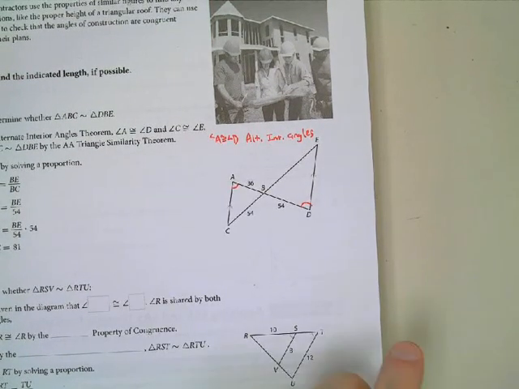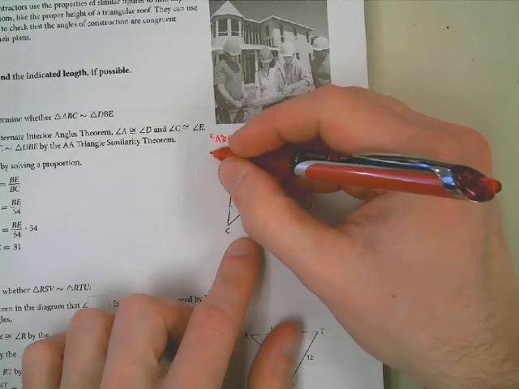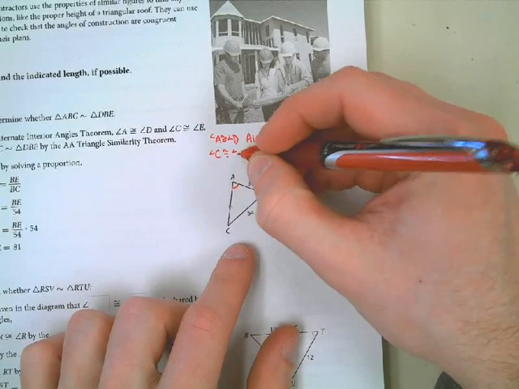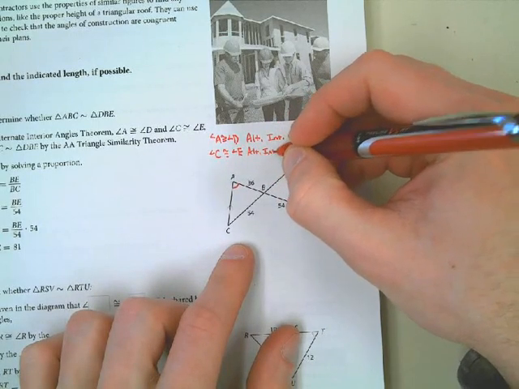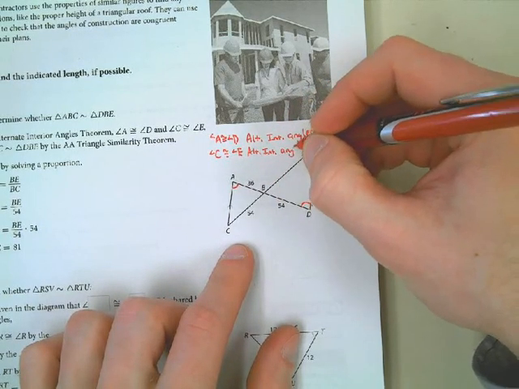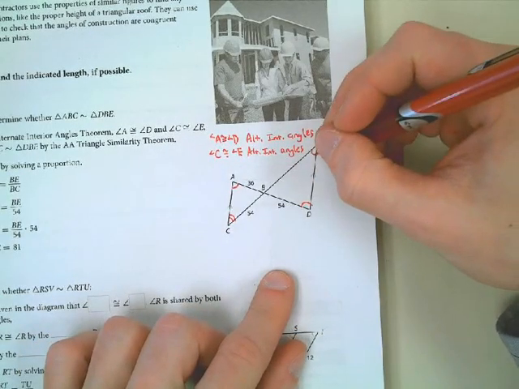Okay. What other angles here are going to be congruent? Can we identify? Isn't ACB congruent with CBE?